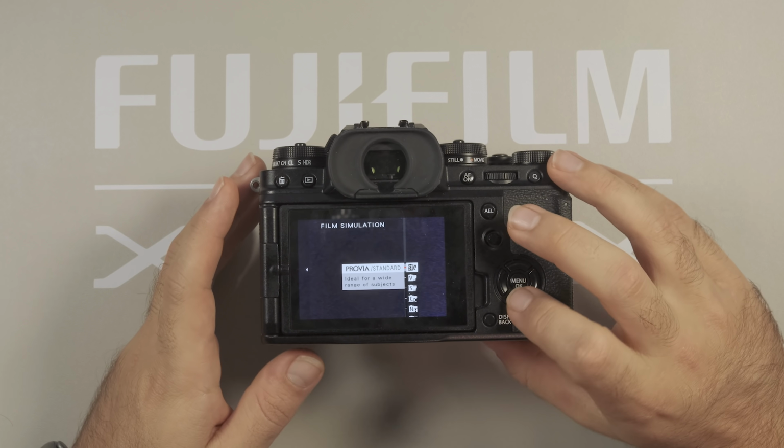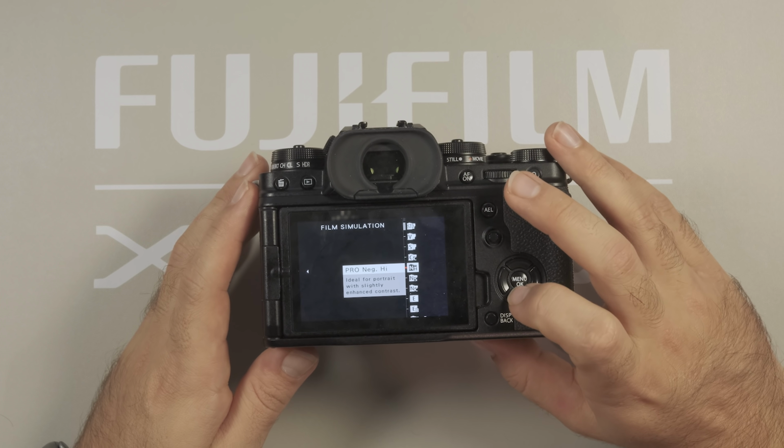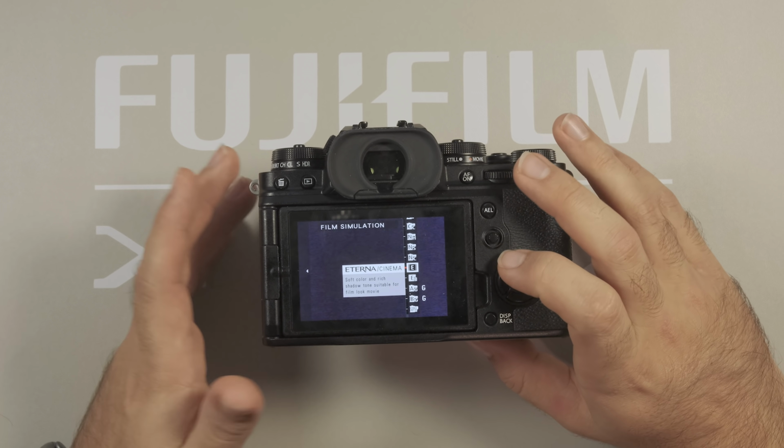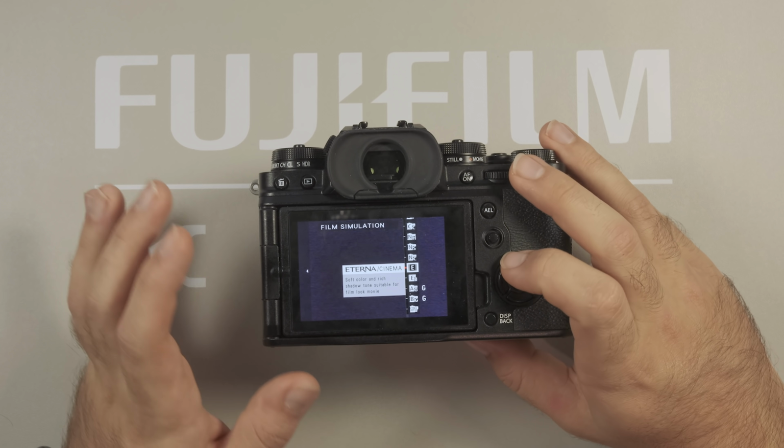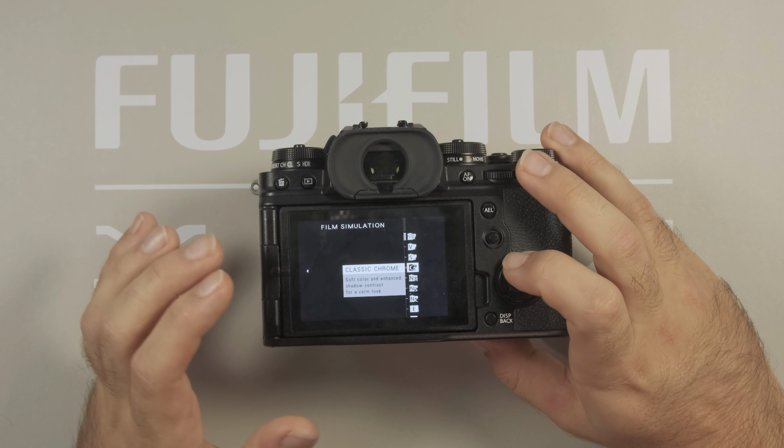So here are all the profiles that are available from Fujifilm. So all the classic film looks are integrated in the X-Series cameras. So depending on the camera you have, you might not have all of the film simulations. This is really dependent on the camera you have, but all Fujifilm cameras have film simulation built into the cameras.